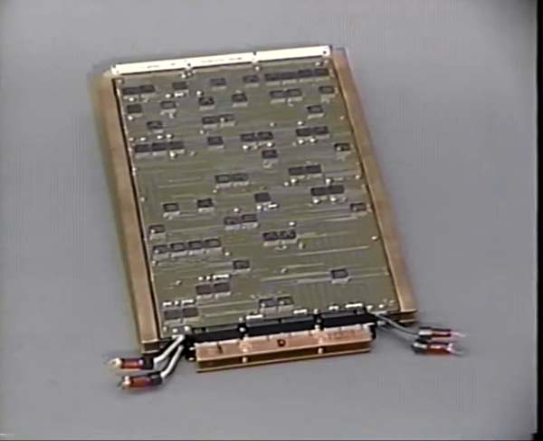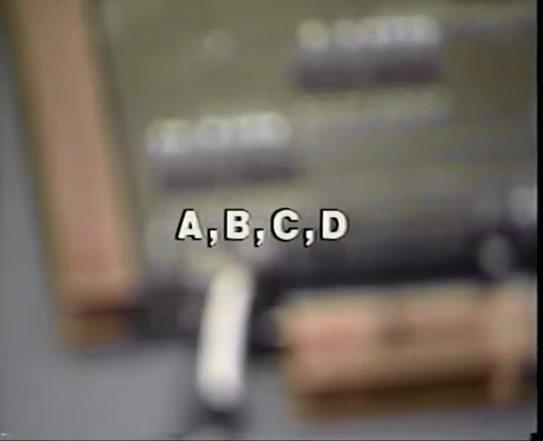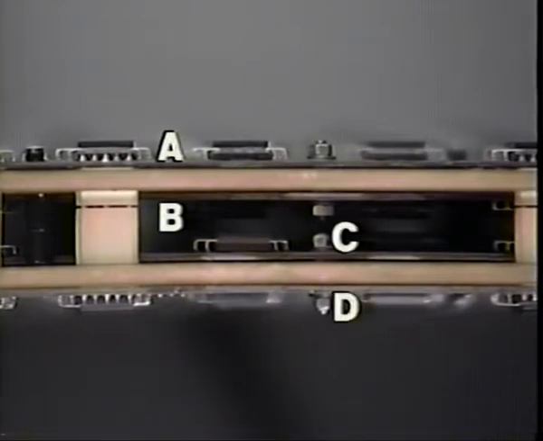The next topic we'll cover is module layout. The Cray XMP logic module is made up of 4 individual circuit boards mounted in pairs onto 2 copper cold plates. The 4 boards are labeled A, B, C, and D. The A and B boards are mounted back-to-back on the top cold plate. The C and D boards are mounted back-to-back on the bottom cold plate.